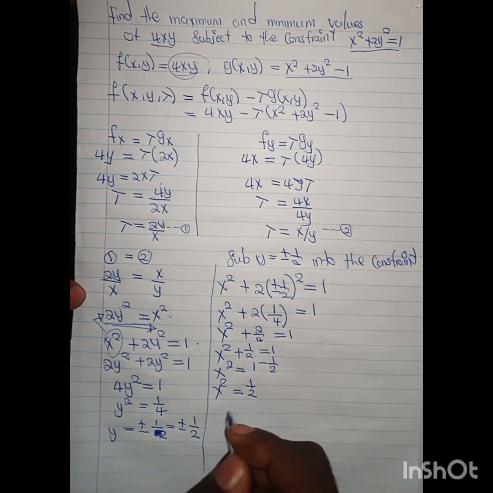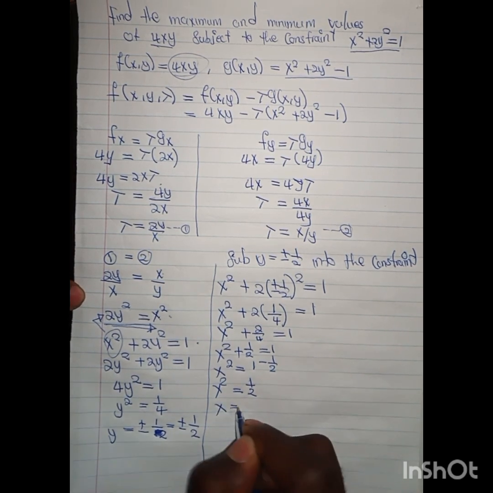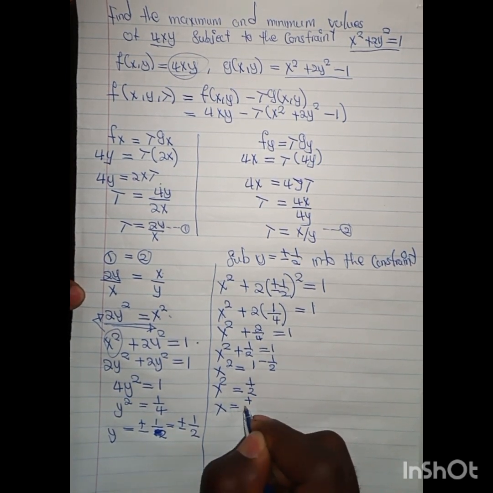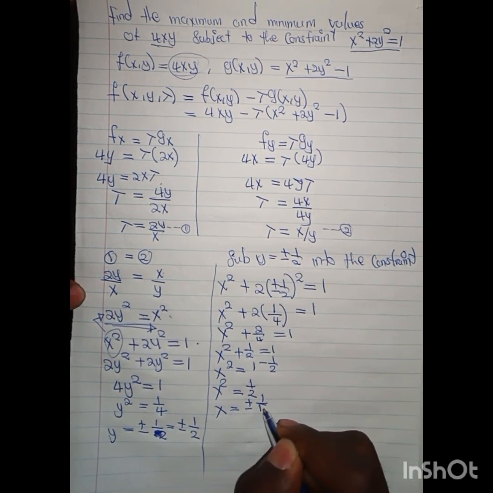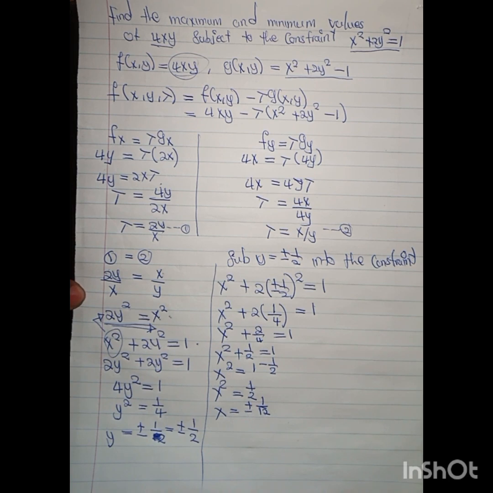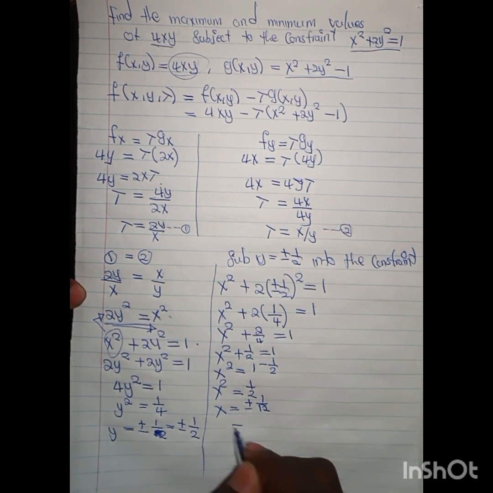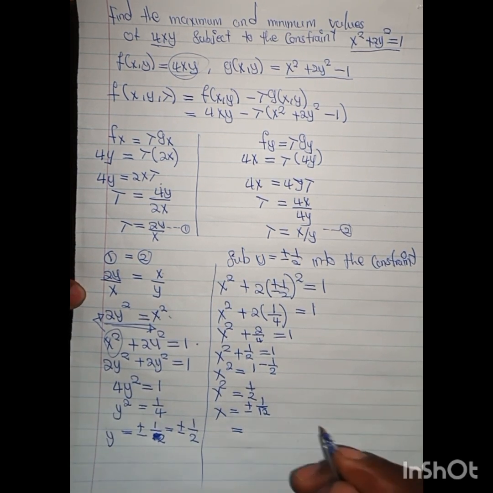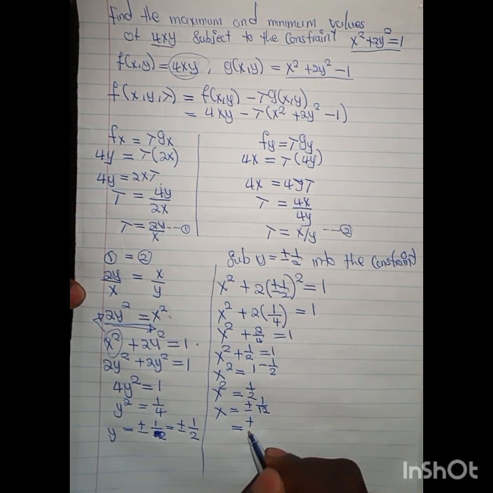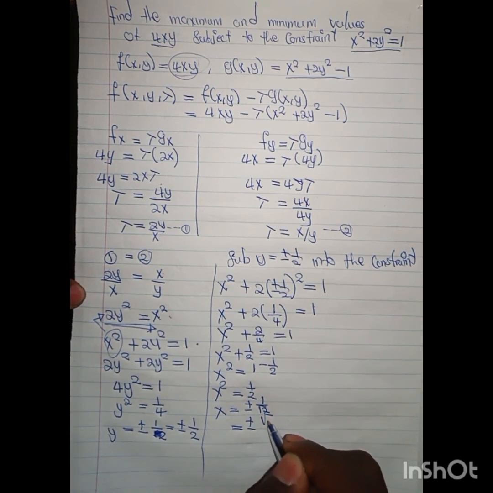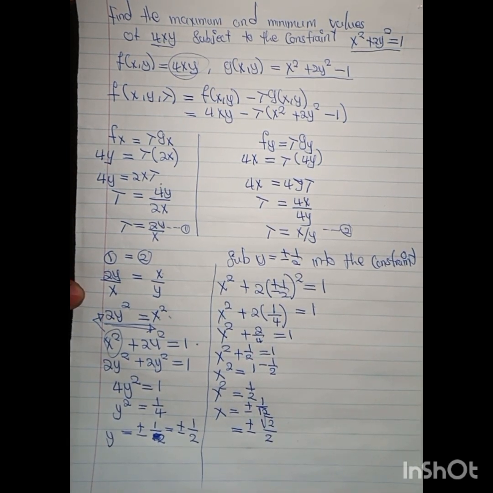Then we take the square root both sides. Then we have the value of x as plus or minus the square root of 1, which is 1, over the square root of 2. And then we can rationalize this: we multiply by the square root of 2 over 2. It means we'll have root 2 over 2 as the values of x. It means now x can be positive or minus root 2 over 2.